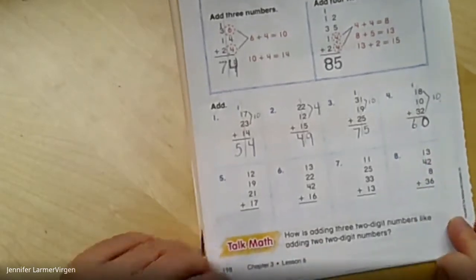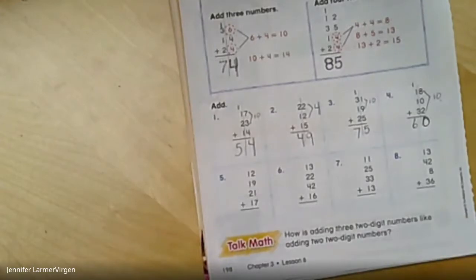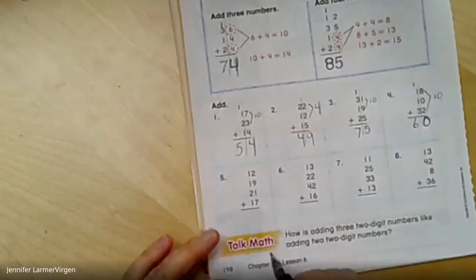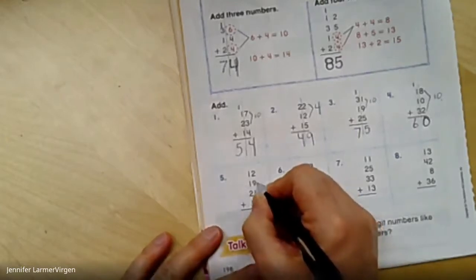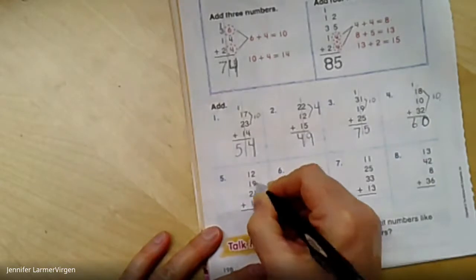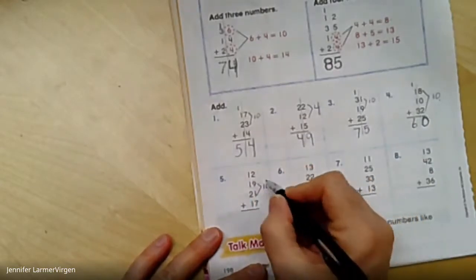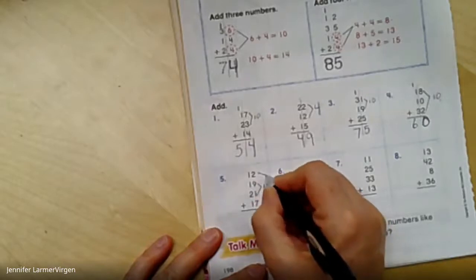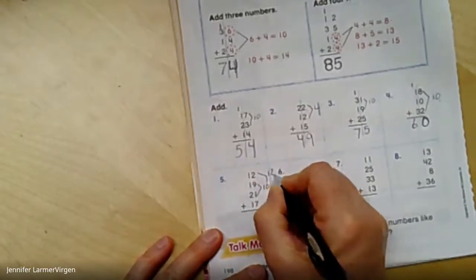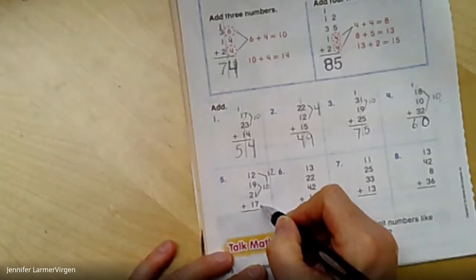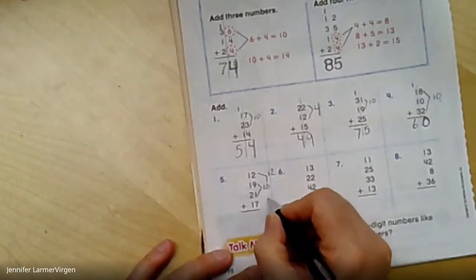Number 5. Now we're moving down to the 4 2-digit numbers. Okay, ready? So what I'm going to do is I'm going to make a 10. That makes it easier for me. 9 plus 1 equals 10. And so 10 plus 2 equals 12. 12 plus 7, that equals 19.